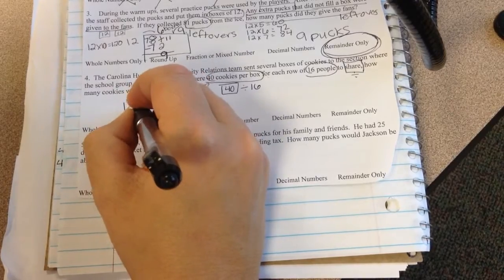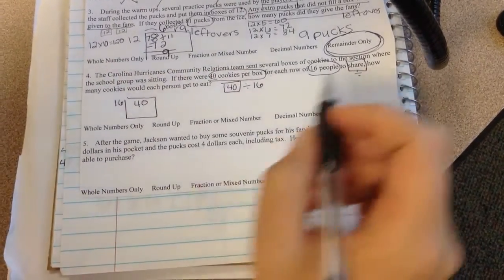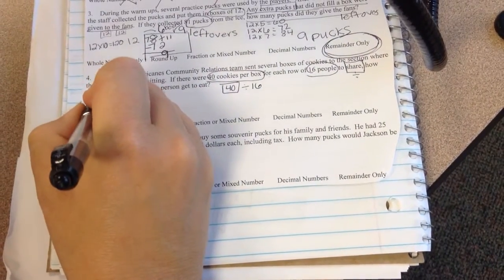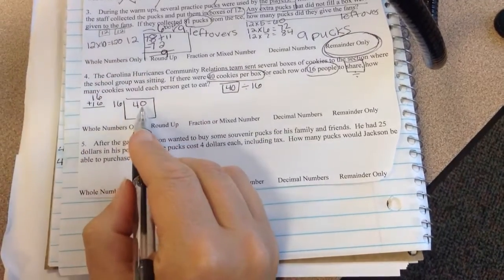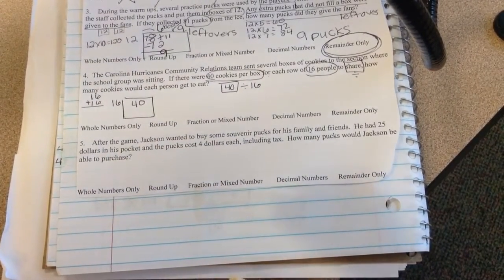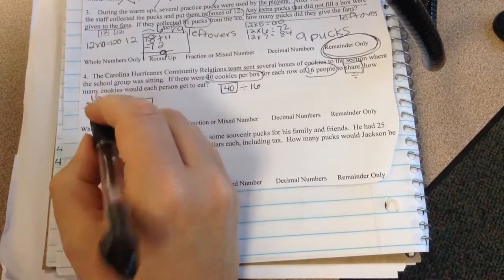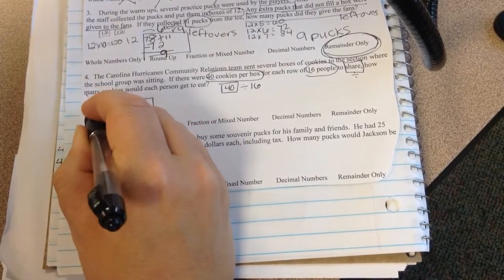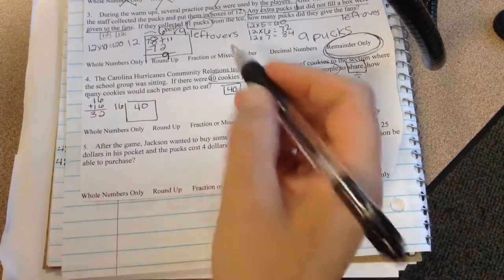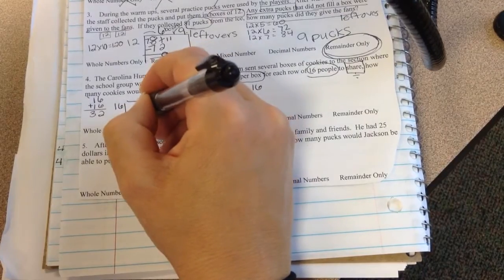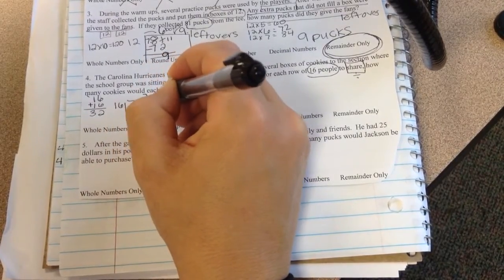So let's look at this. I'm going to make a list of what my multiples of 16 are. Because 40 isn't very high, I know I'm not going to get up very high to see how many 16s go into 40. So 16 plus 16 is 32. That's pretty close, so I think I should use 2 groups. 2 times 16 is 32. So my answer here is 2 remainder 8.